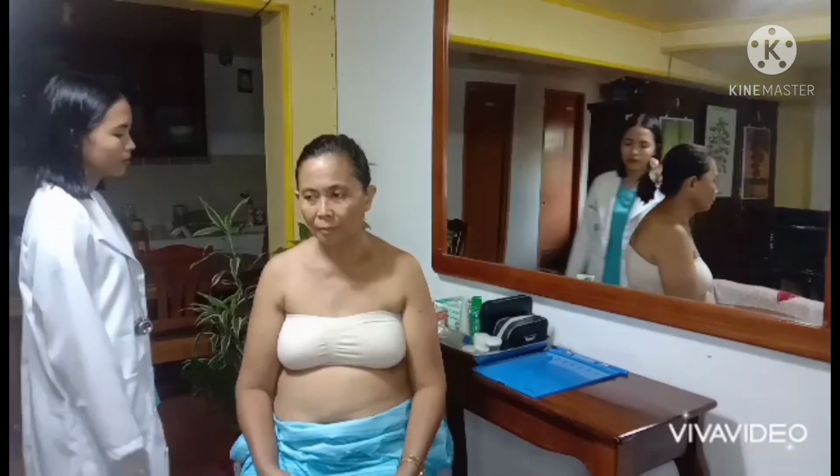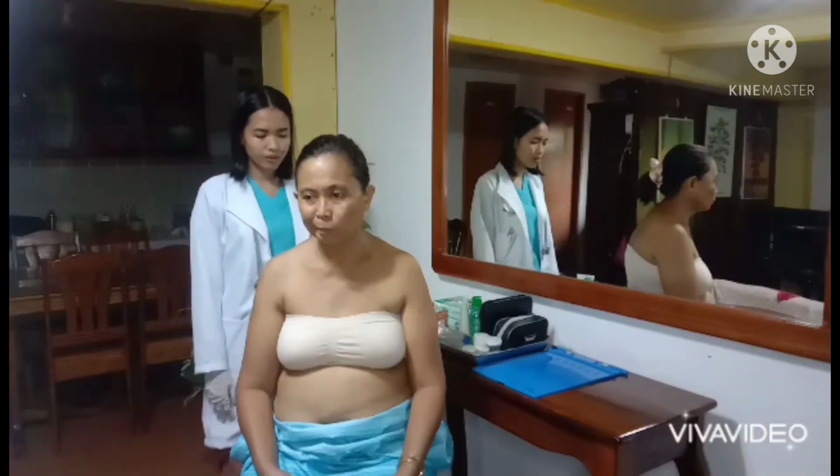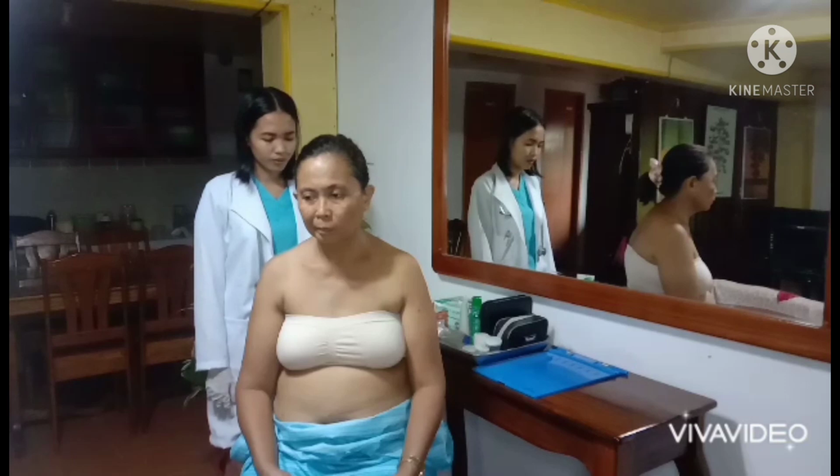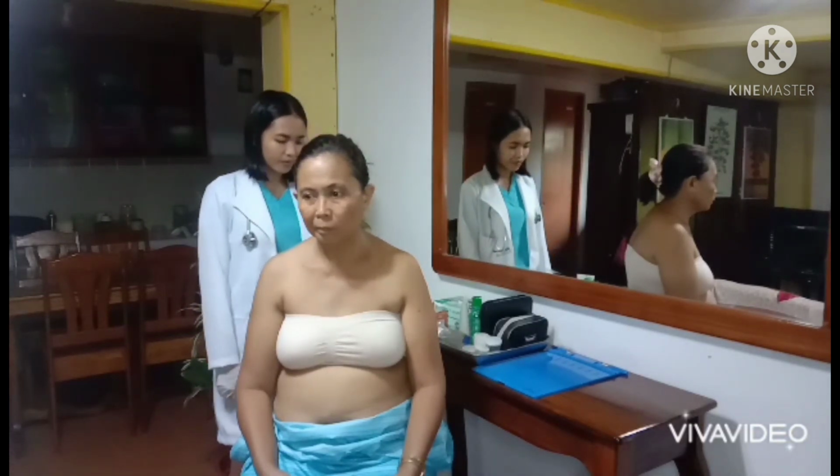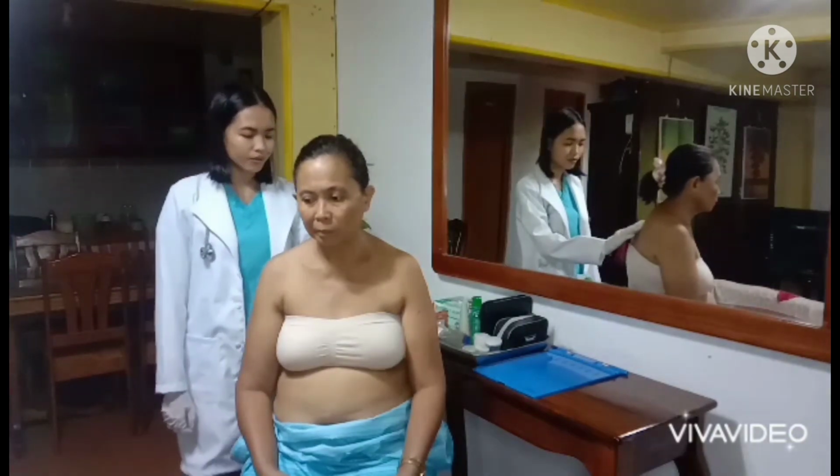After the observation, we are now going to assess the patient's anteroposterior and lateral diameters of the thorax. And move around slowly to the patient's back. Normally, the lateral diameter is up to twice the anteroposterior diameter.